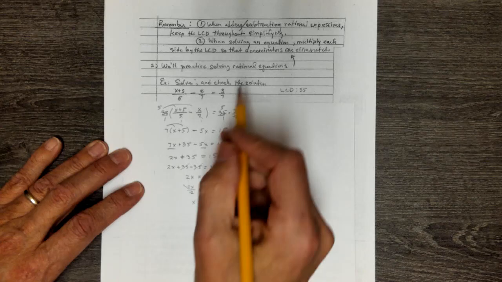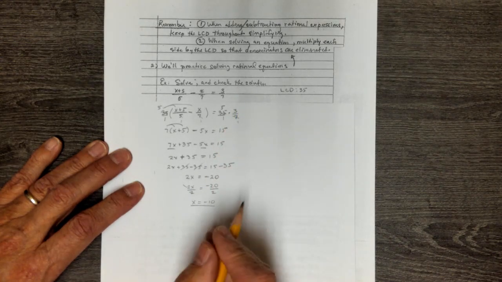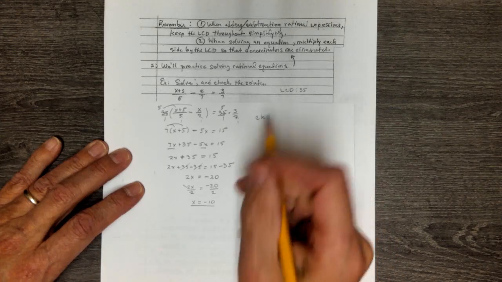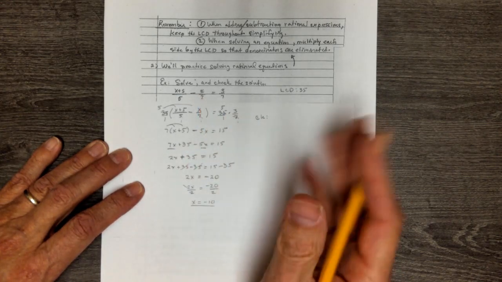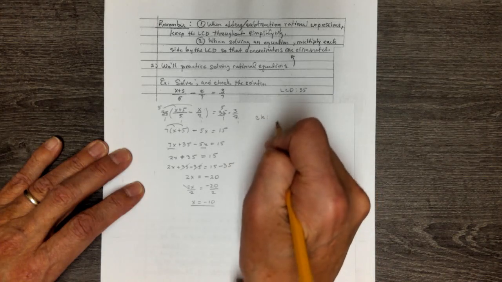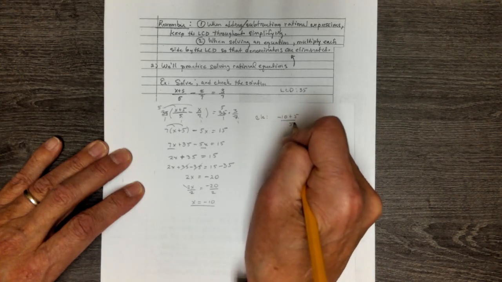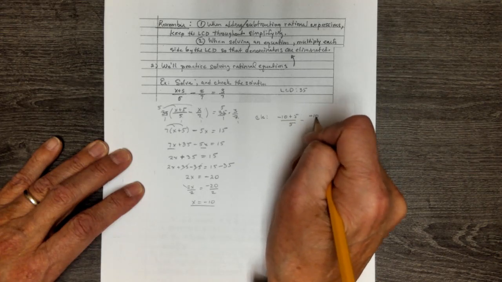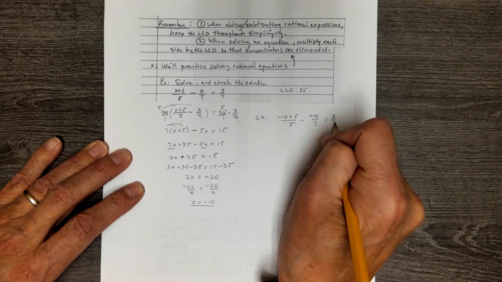Now, it does say to check your answer, check the solution here. And so what that means is to check this, I'm going to substitute the negative 10 in for the variable here and here. Those are the only two spots that it's at. So I get negative 10 plus 5 all over 5 minus negative 10 over 7 equals 3/7.